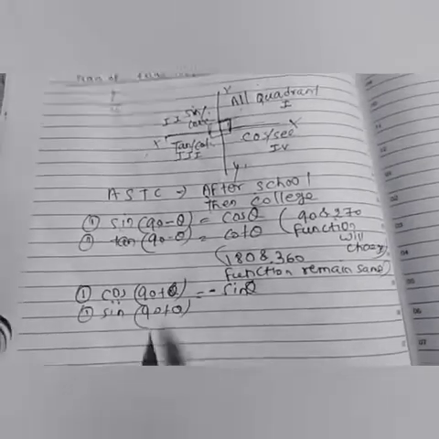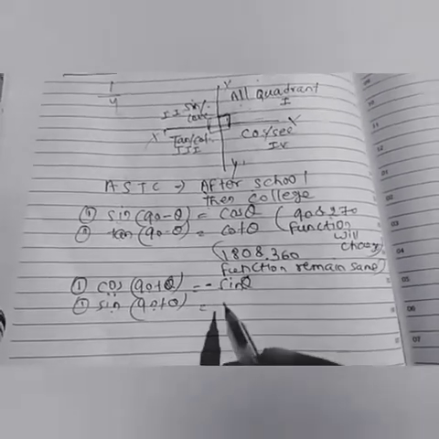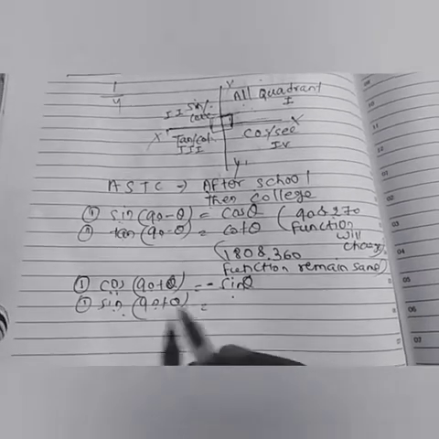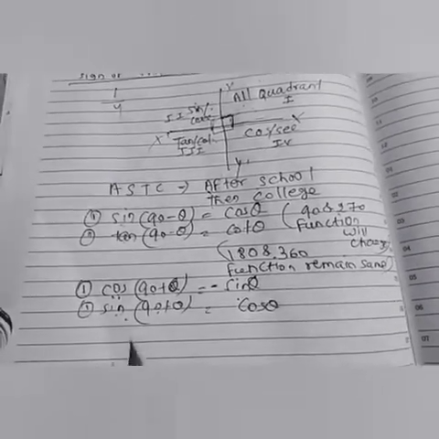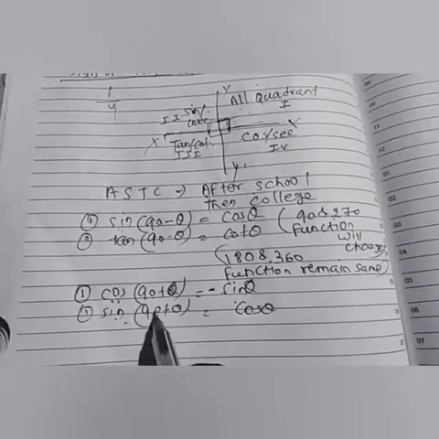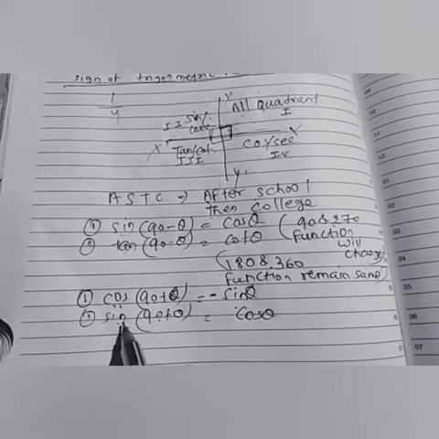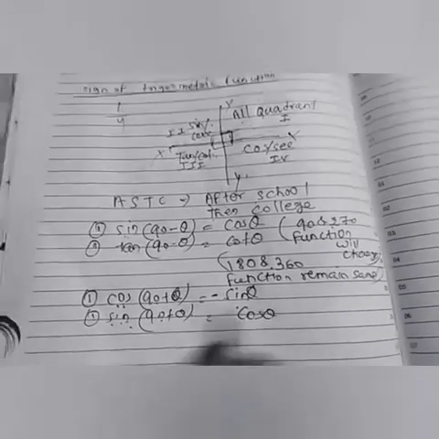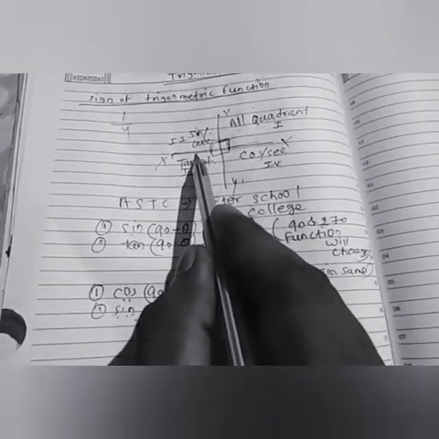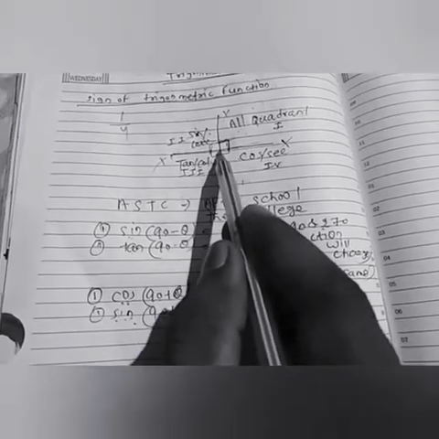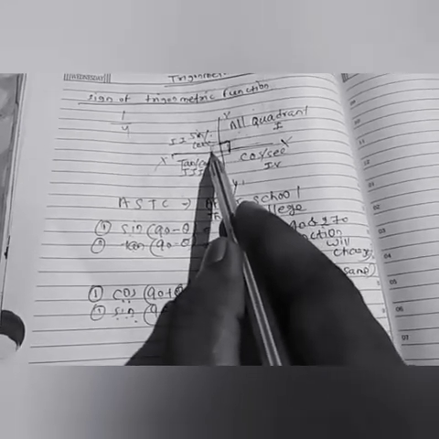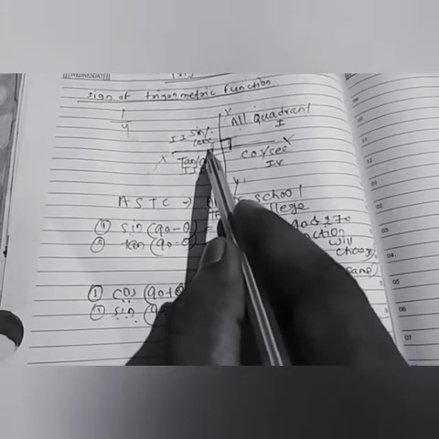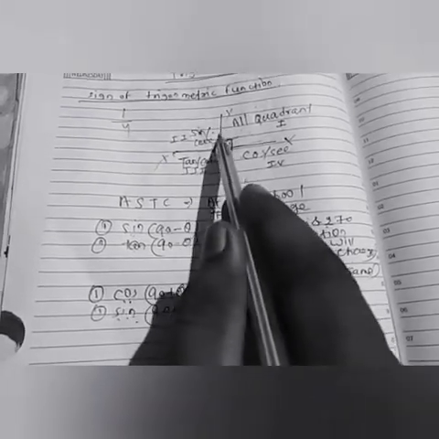sine 90 plus theta, for 90 the function is changed, cos theta, then 90 plus theta is the second quadrant. In the second quadrant sine and cosec are positive, so sine is here, so it is positive. Okay, understand? Then the second quadrant we can represent by 180. When we subtract any angle from 180, 180 minus theta means second quadrant, like 90 plus theta, and it is also 180 minus theta.